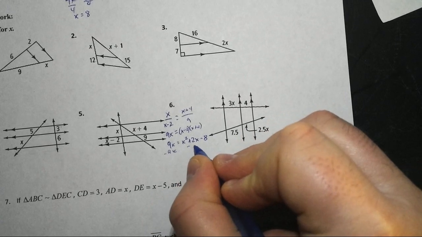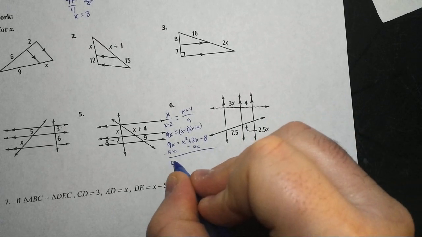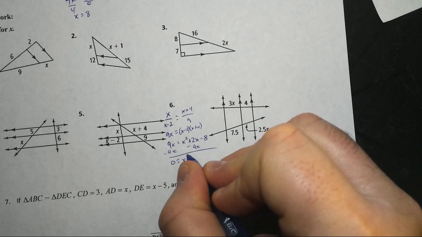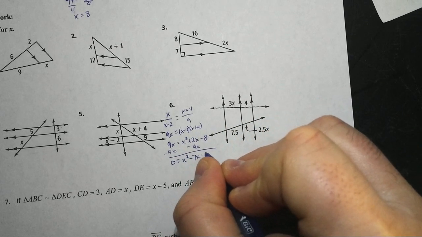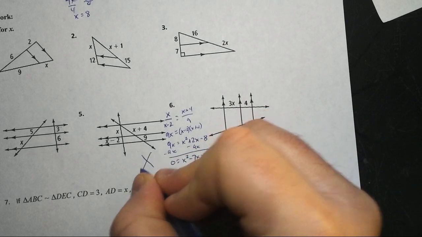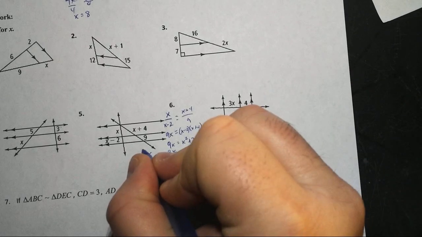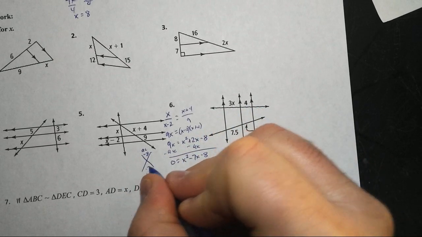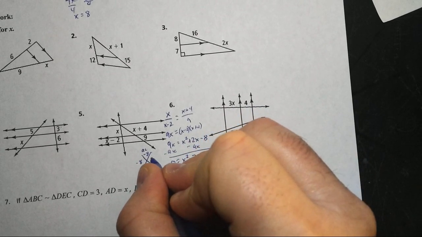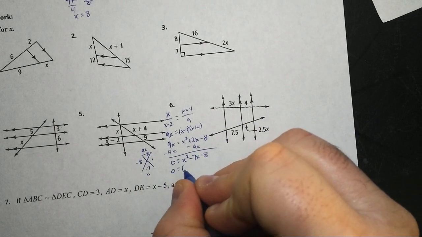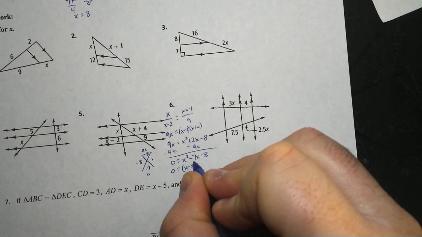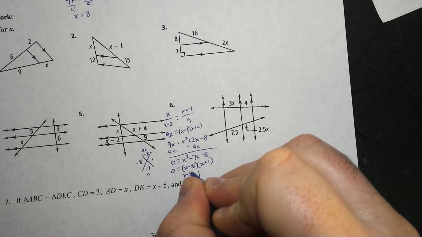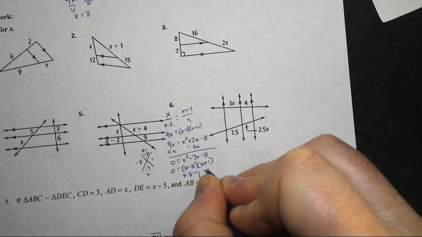I'll take 9x away from both sides. I get x squared minus 7x minus 8. And now we can do our diamond. Remember, on the top is a times c, which is negative 8. The bottom is b, which is negative 7. And then I'm going to get negative 8, positive 1. So I get 0 equals x minus 8 or x plus 1. Set them equal to 0. x minus 8 equals 0. x plus 1 equals 0.